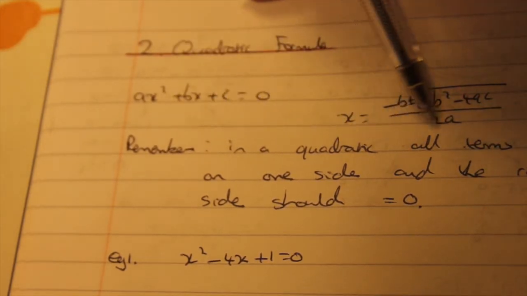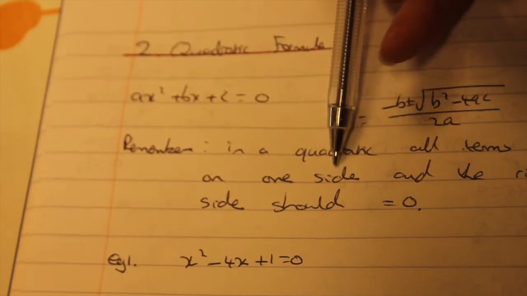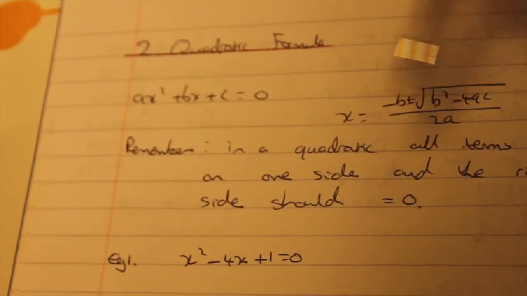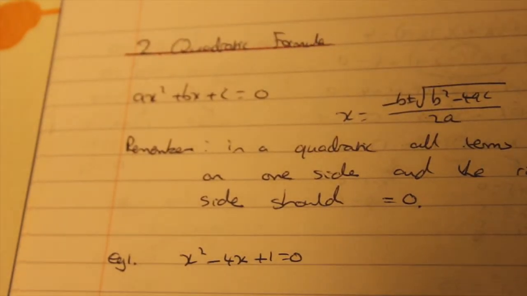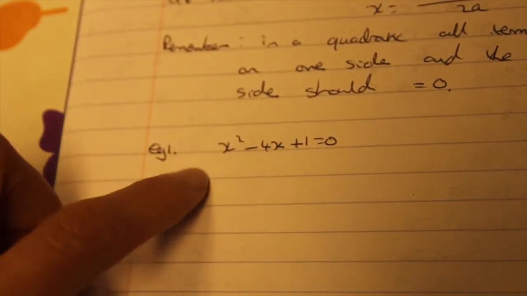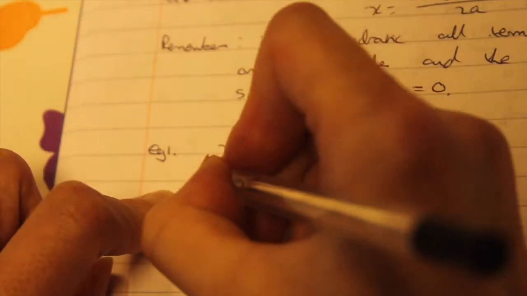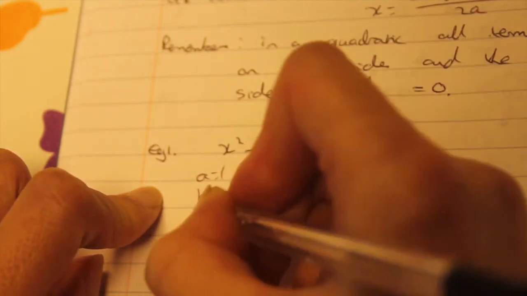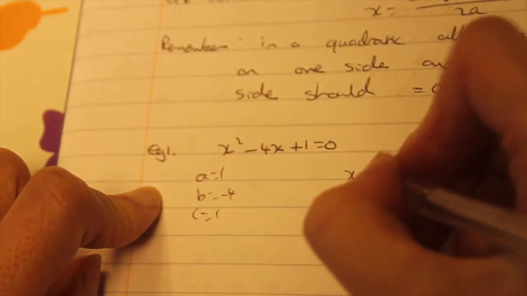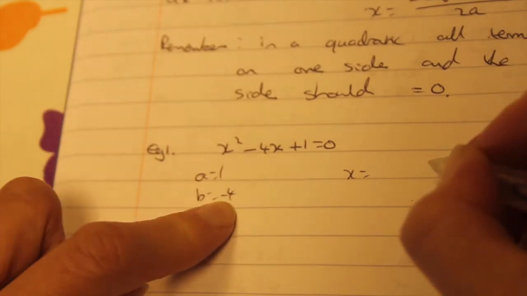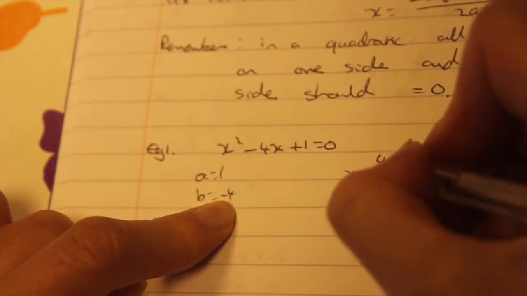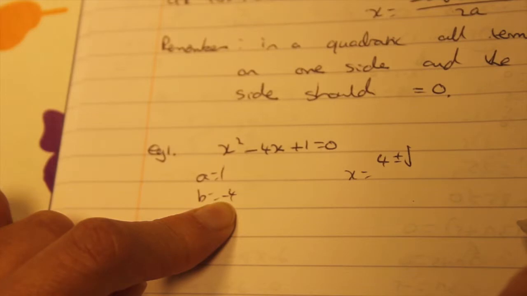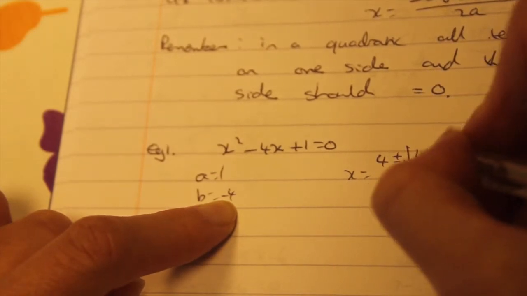And remember, in a quadratic, all terms must be on one side, and the right hand side should equal 0. So we're going to see it in this wee question here. So I'm going to pick out my a. A is 1, b is minus 4, and c is 1. So x equals minus b, minus 4 becomes a positive 4. b squared, minus 4 squared is 16.